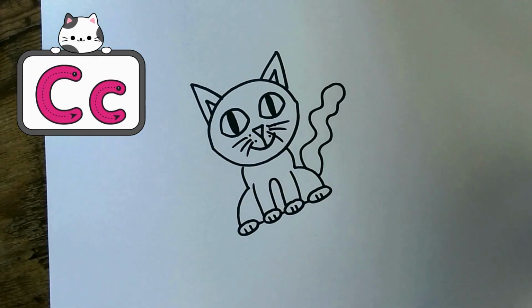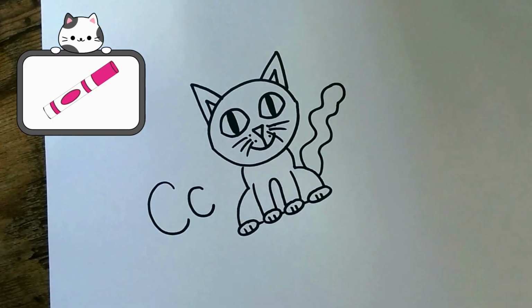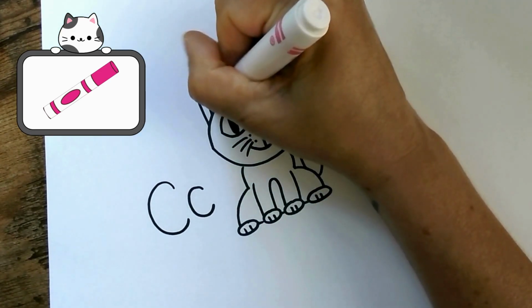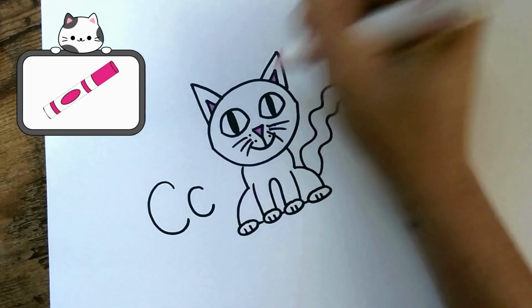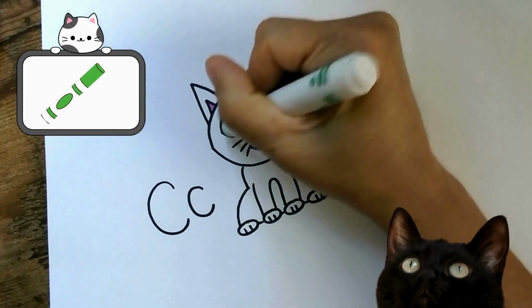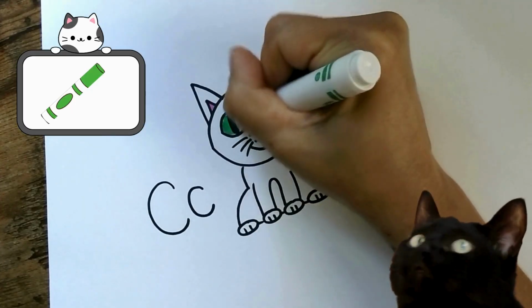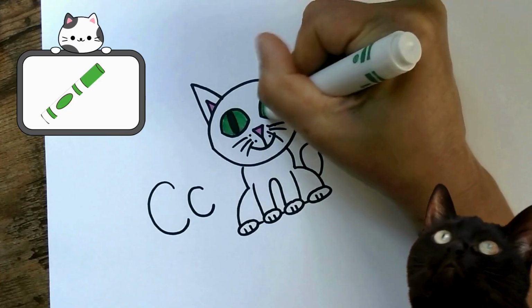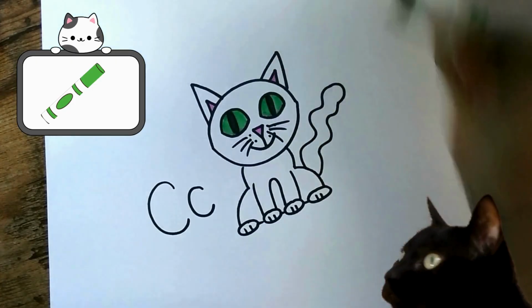Now cats come in all different shapes and sizes and colors. I'm going to choose to do a cat with a little pink nose, a little pink inside of his ears, because I think that would be very sweet, and green eyes. So he's just popping off the page. A snow white cat with bright green eyes.